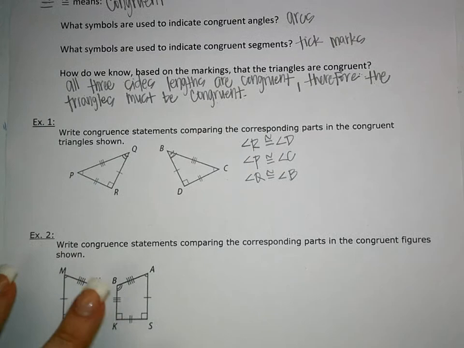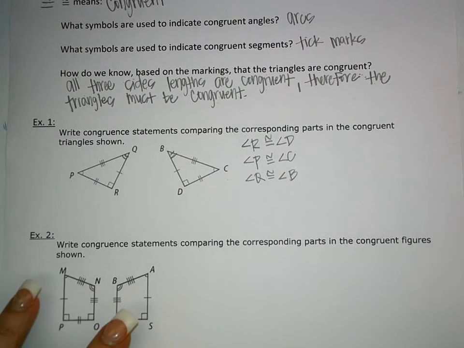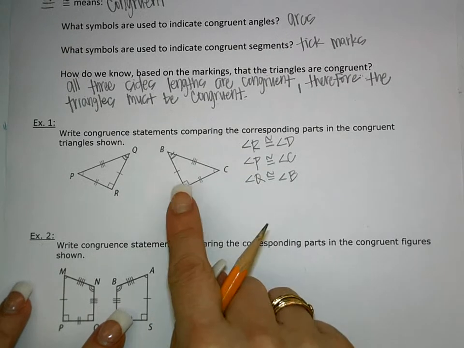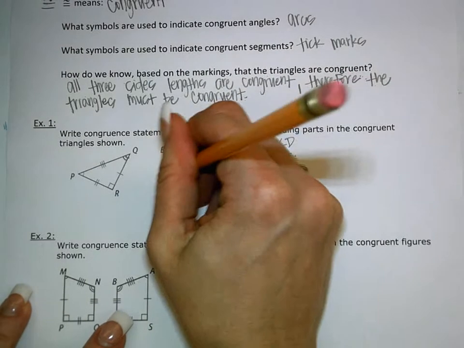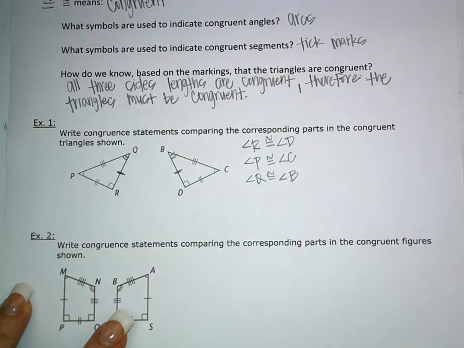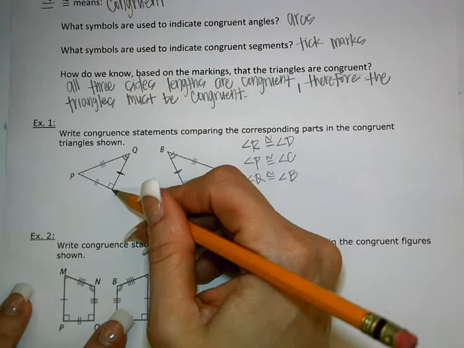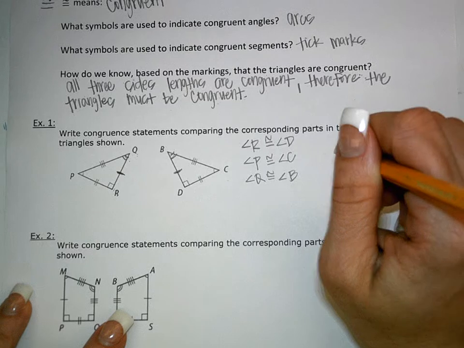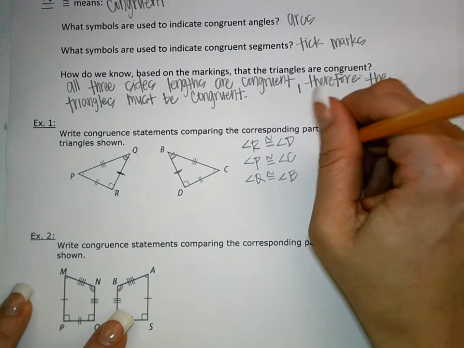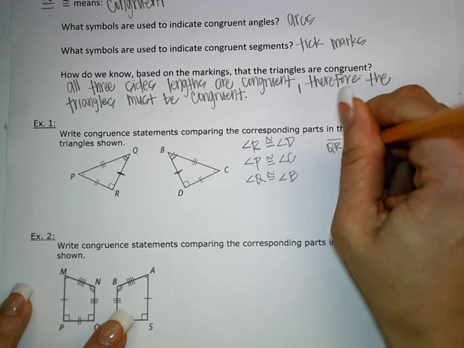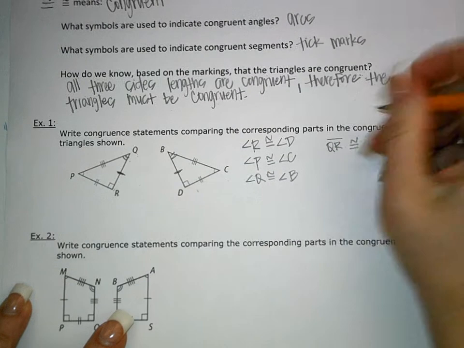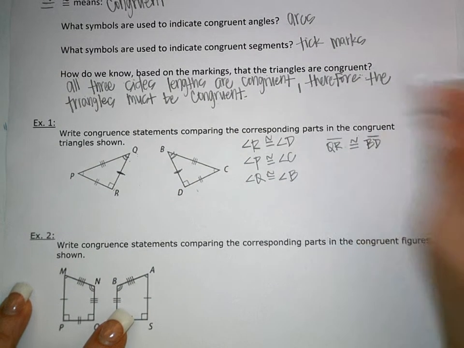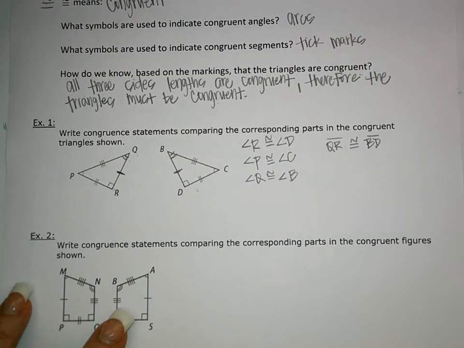Those are just about the angles. Now we want to write things about the sides, so we're going to name some sides. The first one is the one that has one tick mark. The ones that have one tick mark are congruent to each other. We usually name them in alphabetical order, so you could say RQ or QR, but we like alphabetical order. The way you write a side is we put a line over it. So side QR is congruent to side BD. Just put the line over it, which means a line segment.